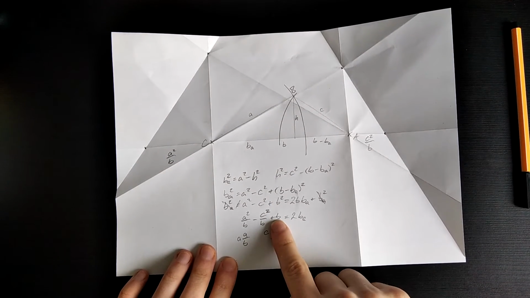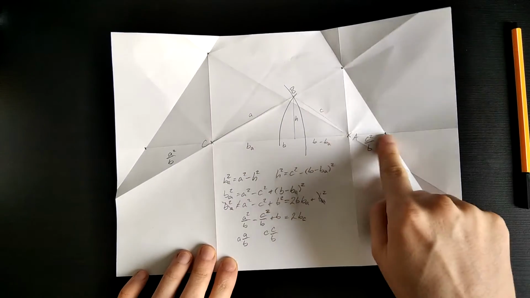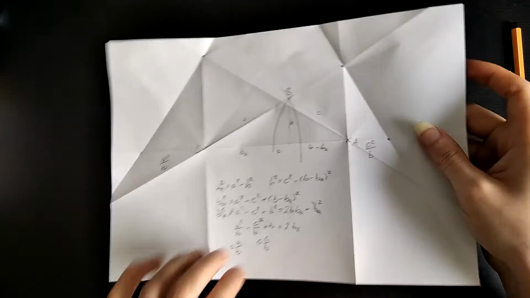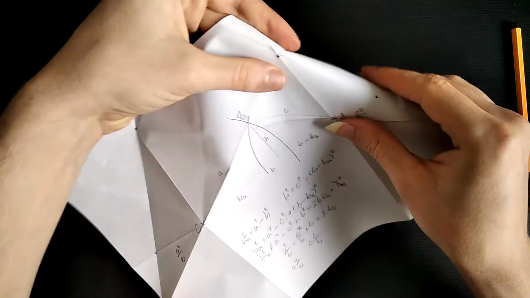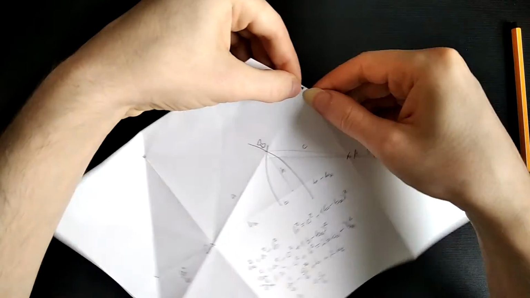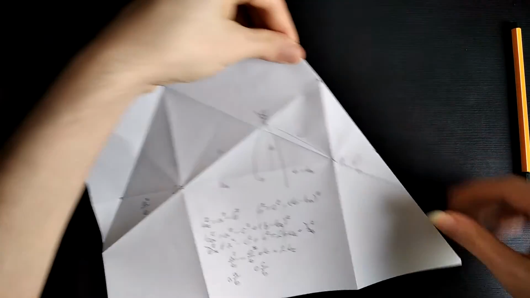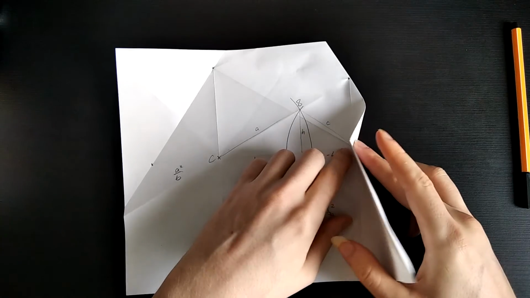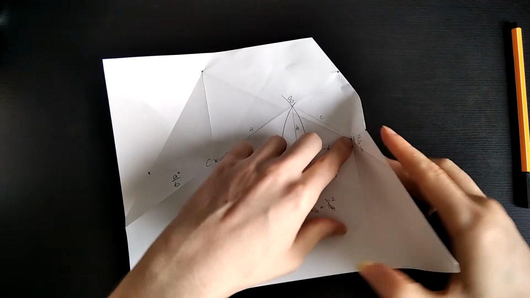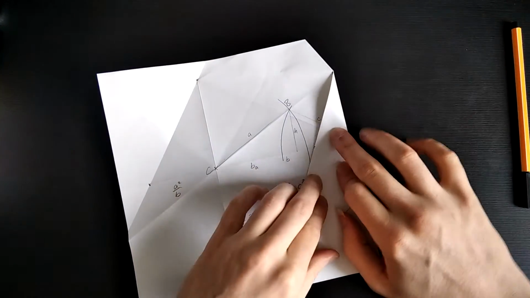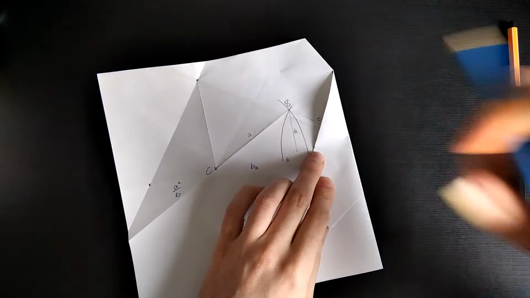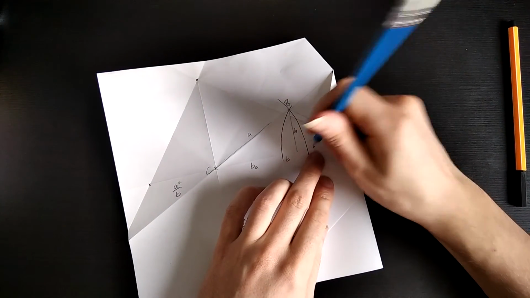So I have B. I want to subtract this length. Well, I'm going to fold this the other way. Oh, I missed. It's not so important. Fold it through here. There. Just going to make a little mark here.